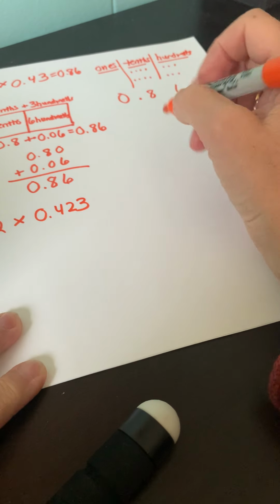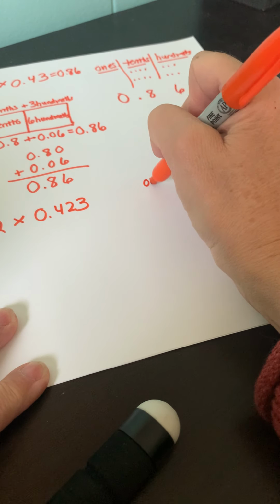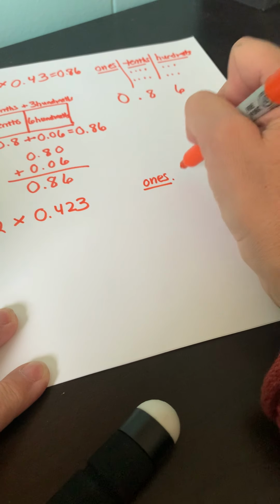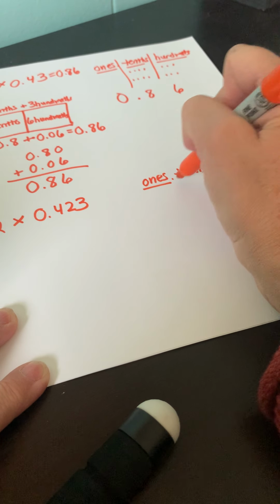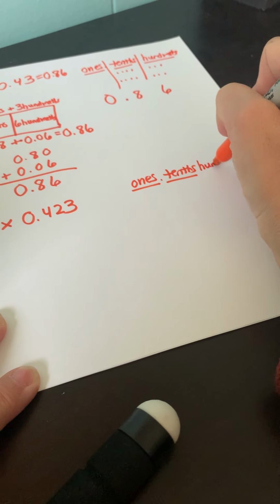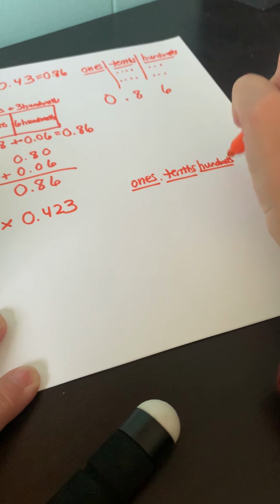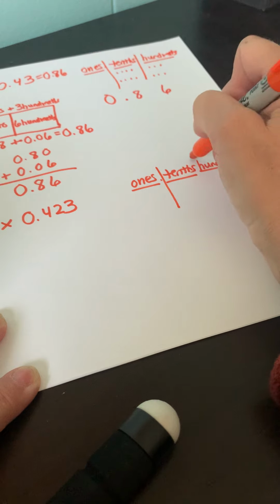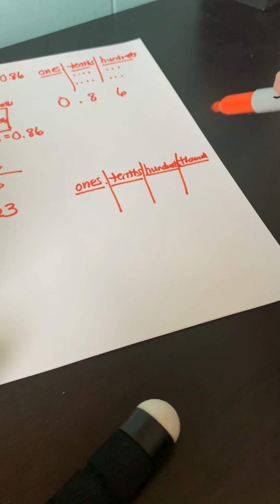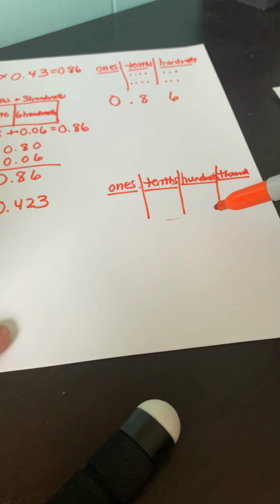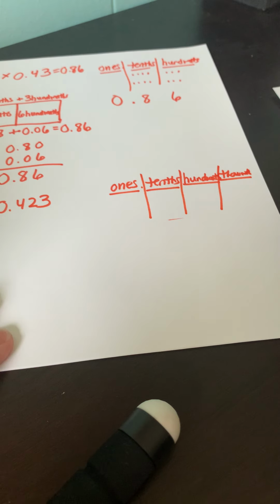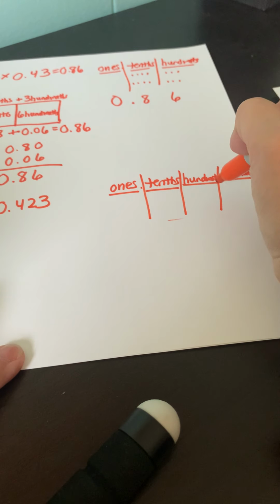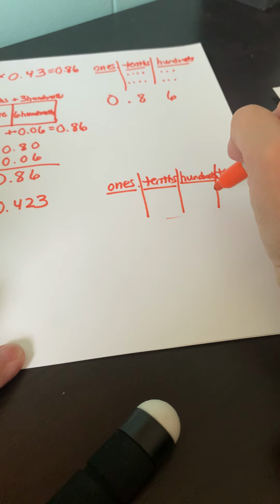You guys are getting good, so you can do your chip model. You're going to need to go all the way to the thousandths place. Press pause if you need more time, and then check back with your answer.